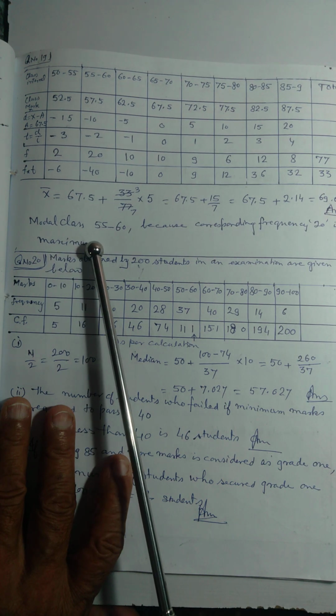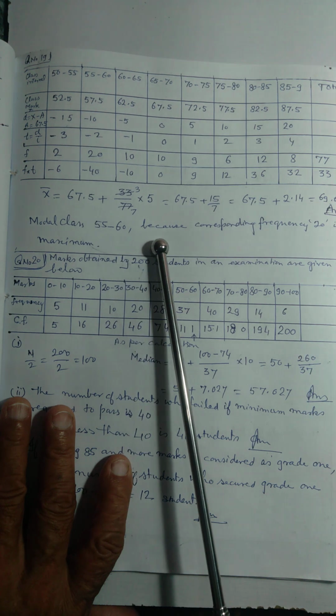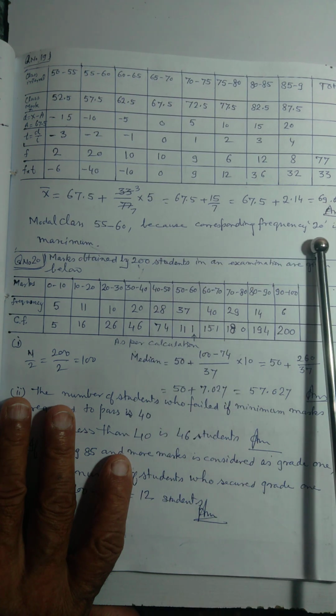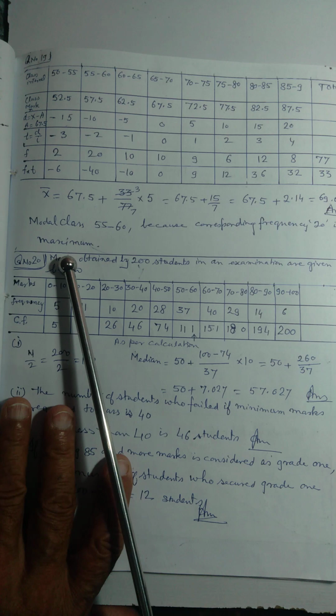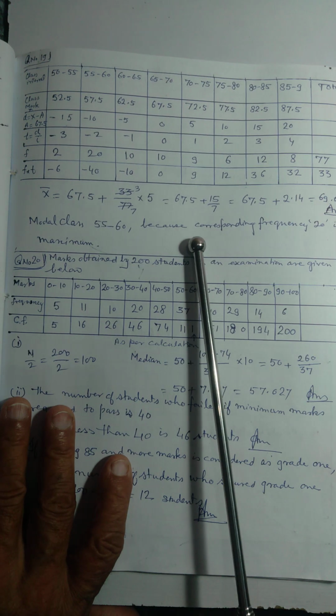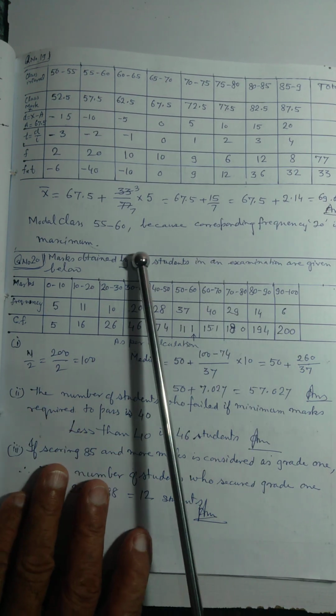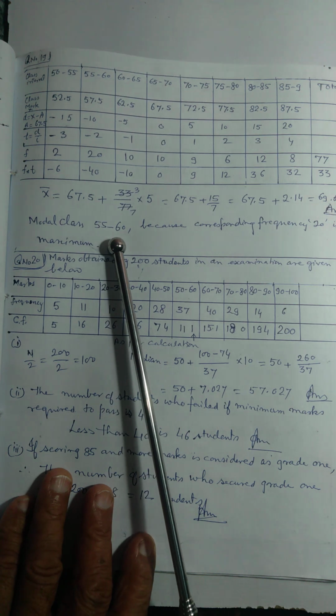The modal class, that is 55 and 60, because the corresponding frequency is 20 and it is the highest maximum frequency, hence the modal class is 55 and 60.